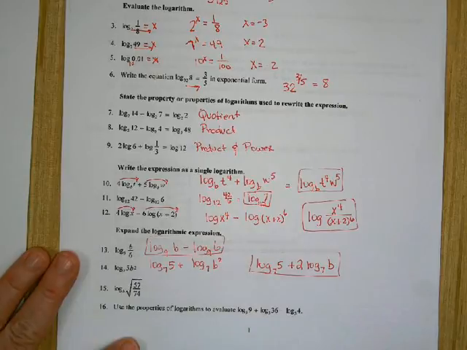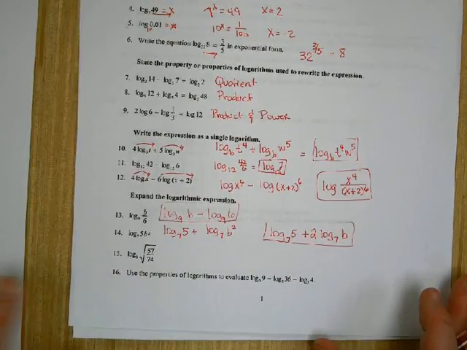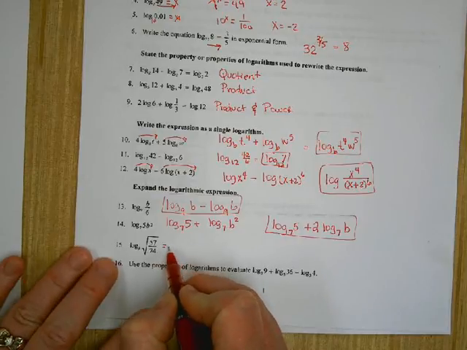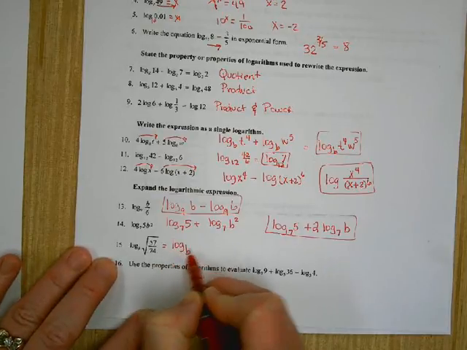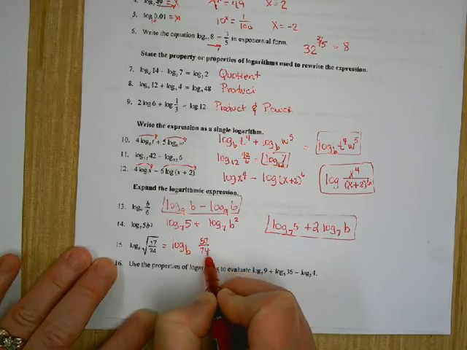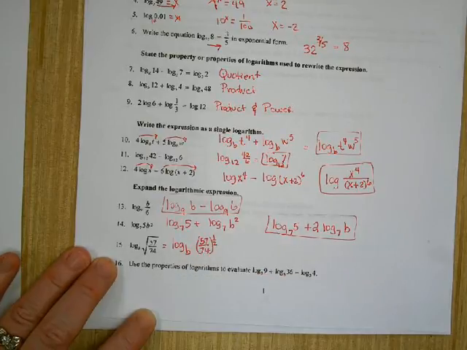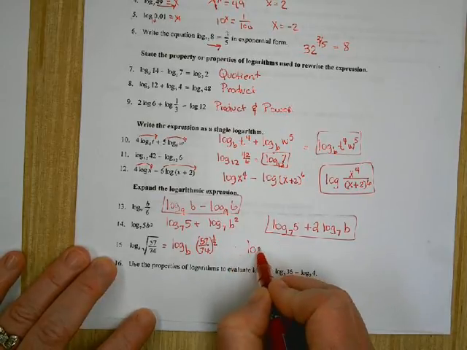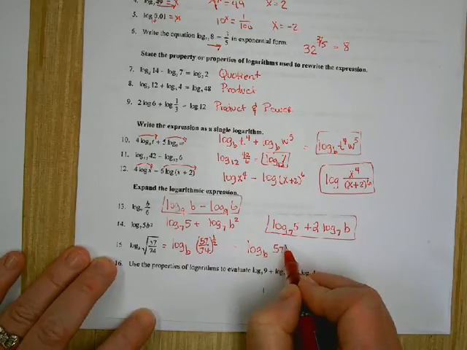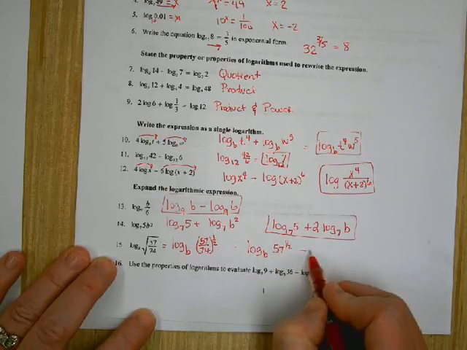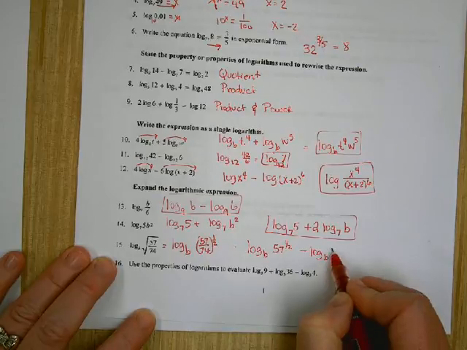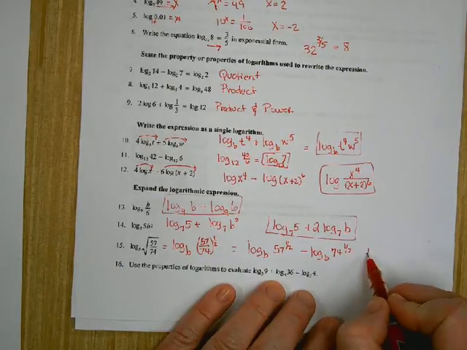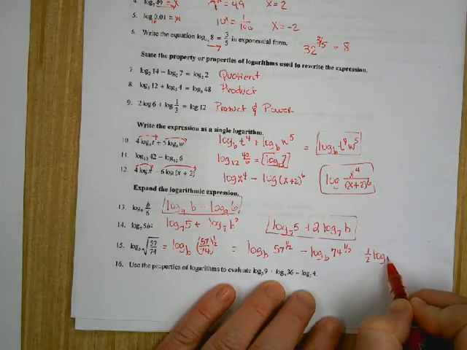Then you need to take it one more step. Log base 7 of 5 plus 2 times log base 7 of b. This is equivalent to saying the log base b of 57 over 74 to the 1/2 power. So it would be log base b of 57 to the 1/2 minus log base b of 74 to the 1/2. Then I would pull the 1/2 over. 1/2 log base b of 57 minus 1/2 log base b of 74.